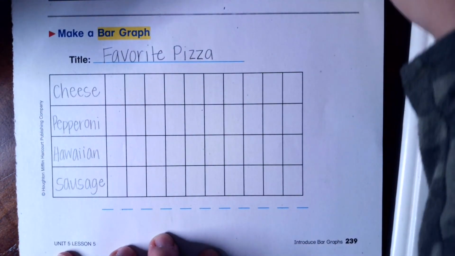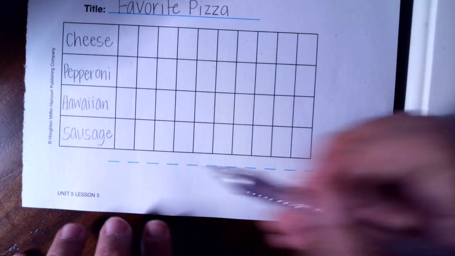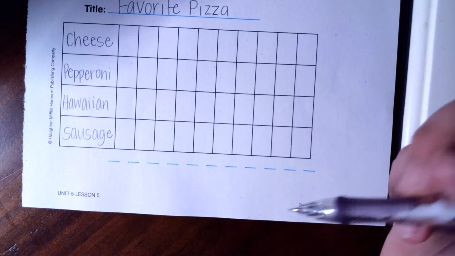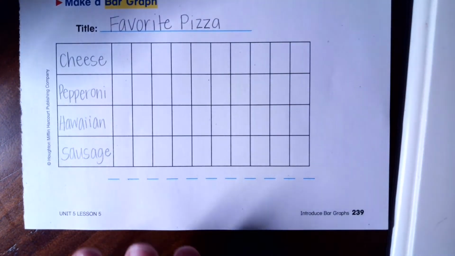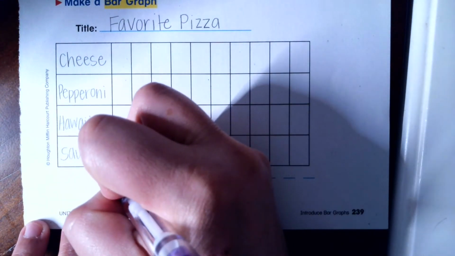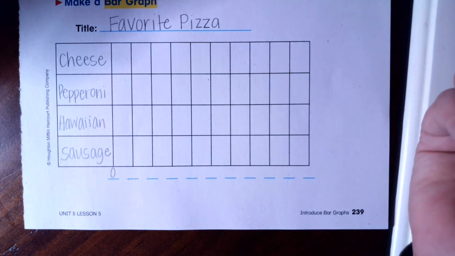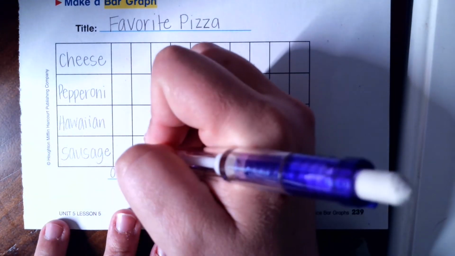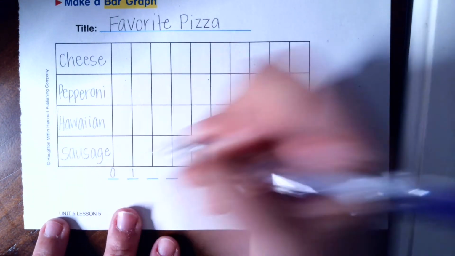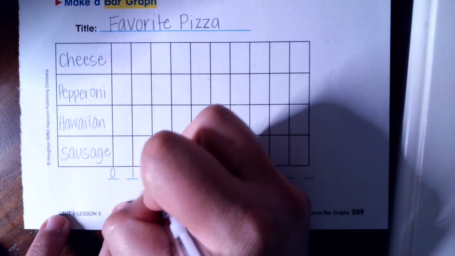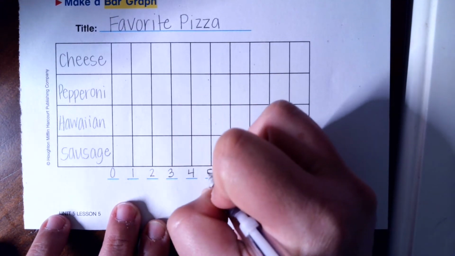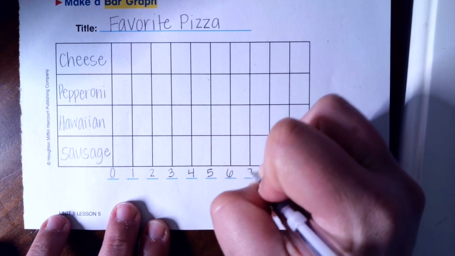But at the very bottom of this page, we have some little lines. And these little lines are the numbers of the bars. So if you don't have anything, you have 0. If we were to go to this line, so just have this thing colored in, we would have 1. So we're going to go ahead and write the numbers from 0 to 10.